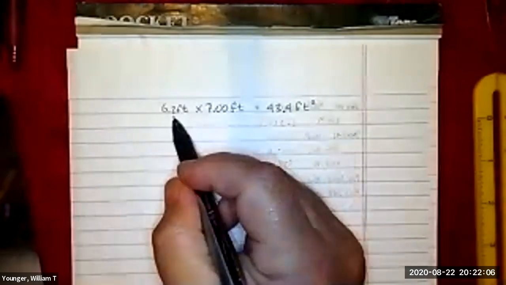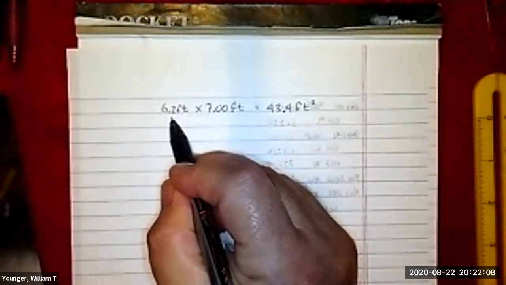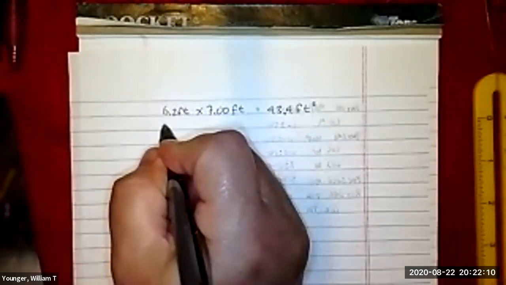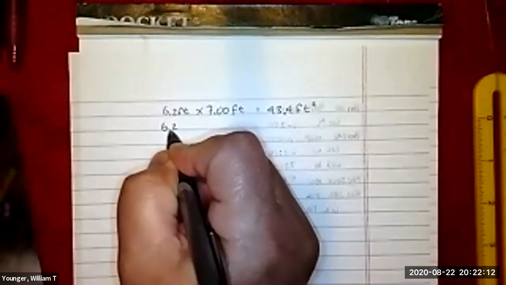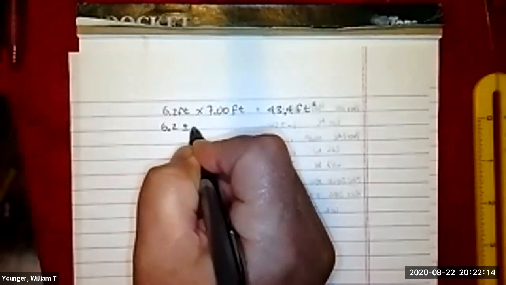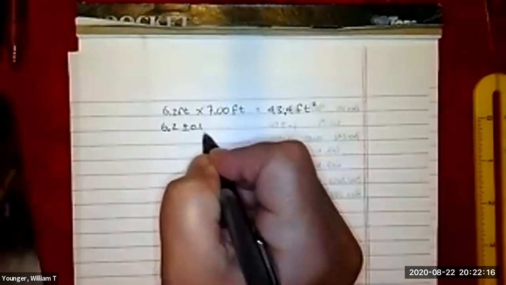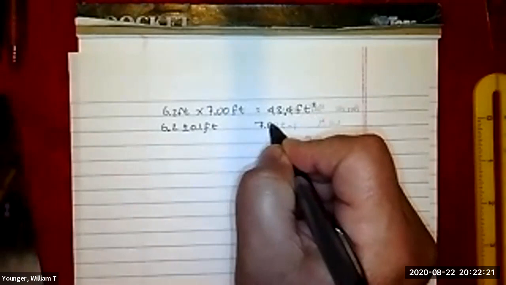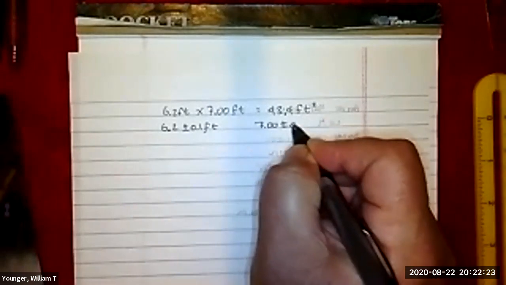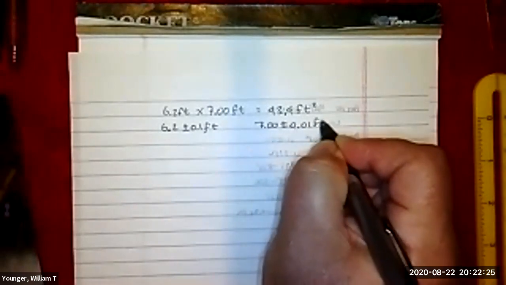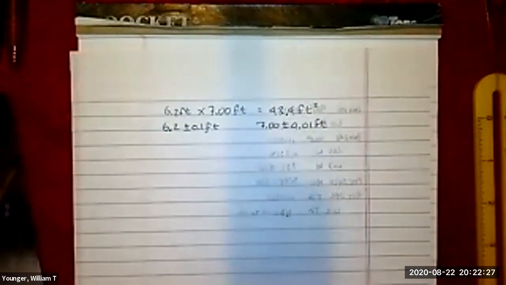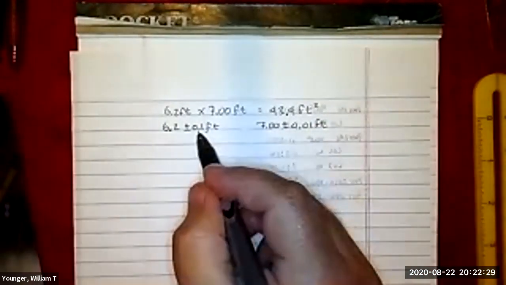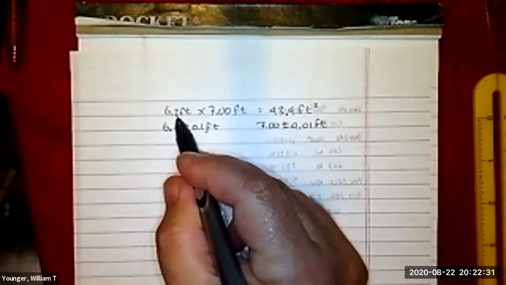What this says is that there's an error of plus or minus 1 in this measurement, plus or minus 0.1 feet. And it also says that 7.00 is plus or minus 0.01 feet, bare minimum. If they don't take the time to tell you, then you can assume it's 1 in the last decimal place.